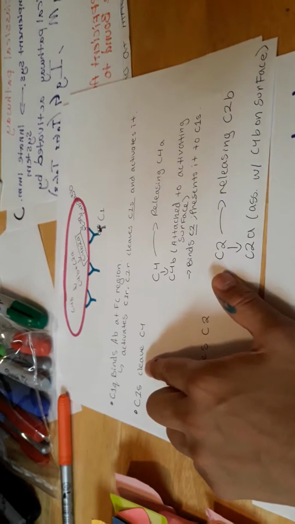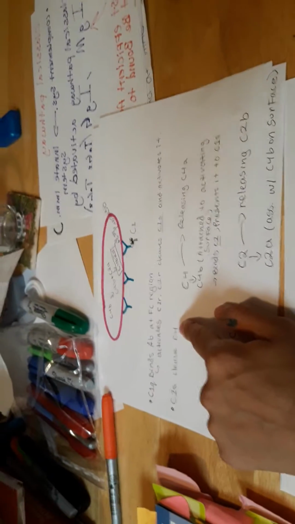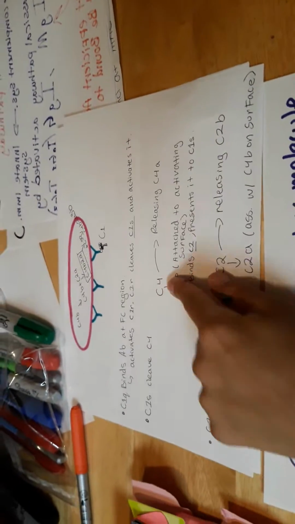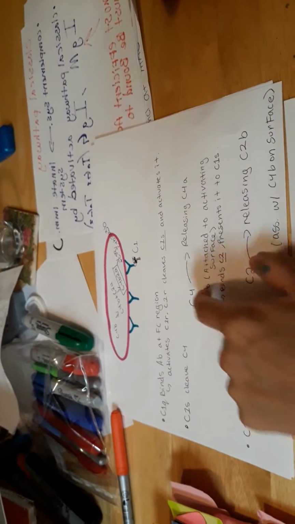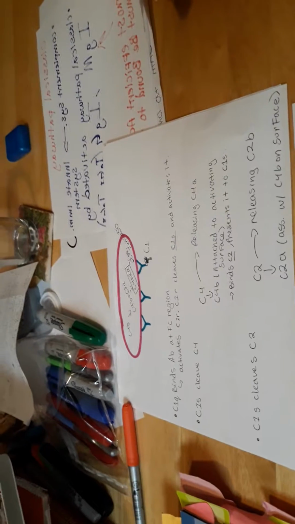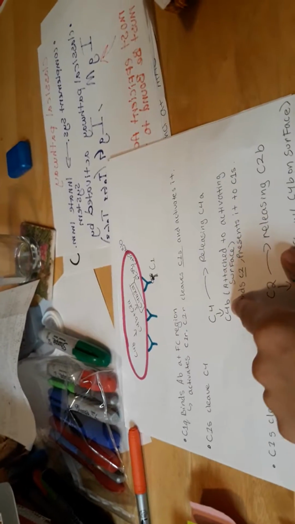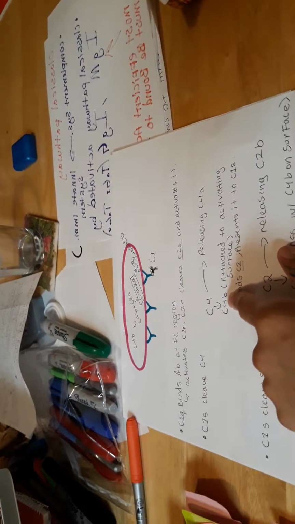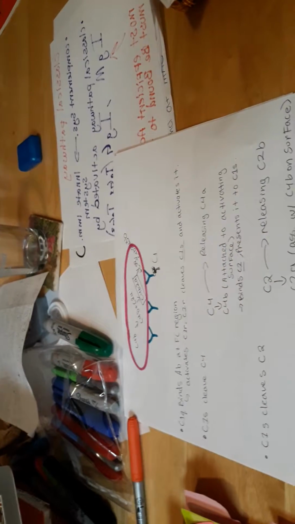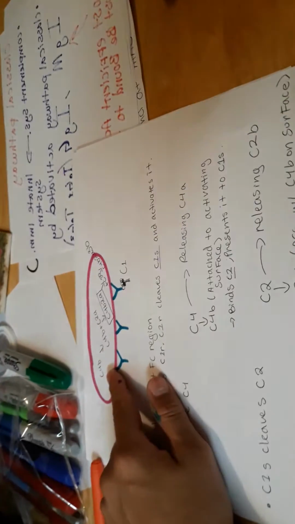C1s will then cleave C4. Where does it get the C4 from? In the serum, all right? It's just floating around. It grabs it, all right? So C4 is cleaved by C1s, okay? C4a is released, it doesn't want that. C4b stays attached to the pathogen, okay? So C4b stays. See, it's right here. It just hangs out. It just stays there, okay?